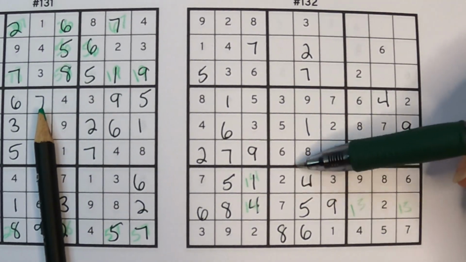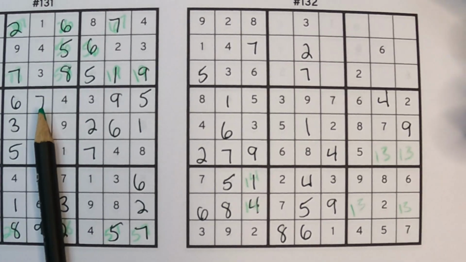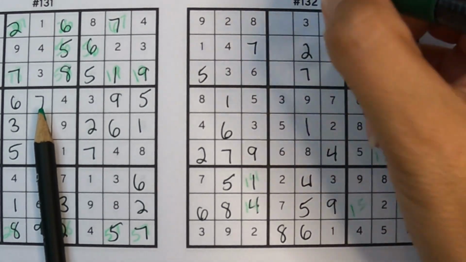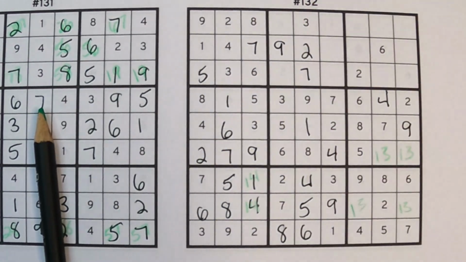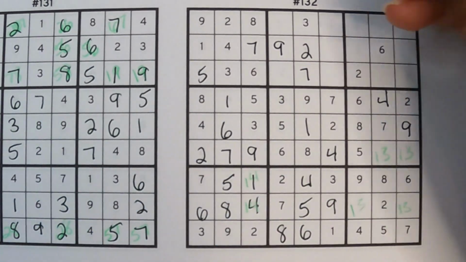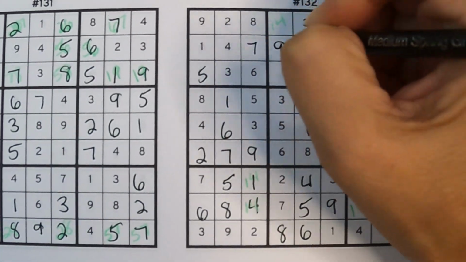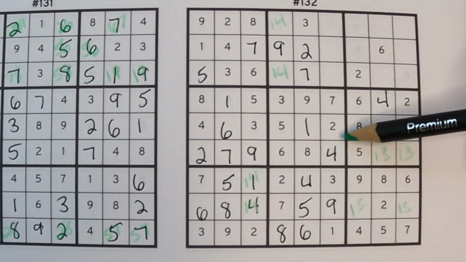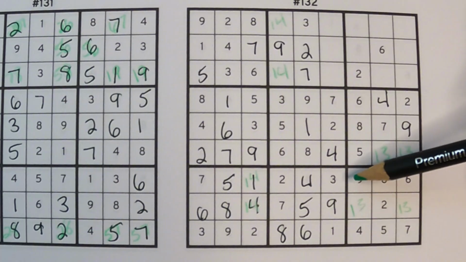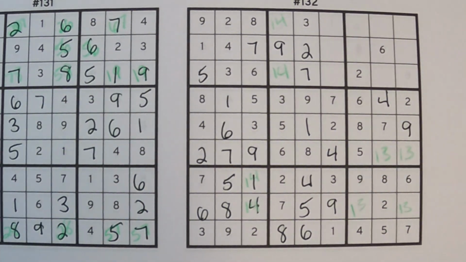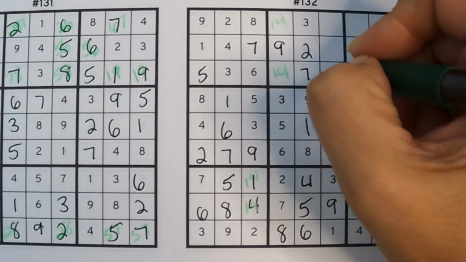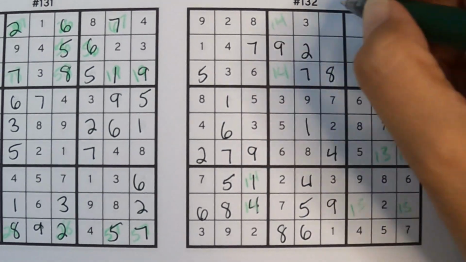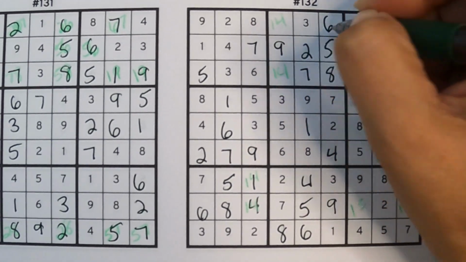For this column, we're missing 1, 4, and 9. We've got 1 and 4 here, so this is our 9, but I don't see any other help. So 1, 4. For this column, we're missing 5, 6, and 8. We've got 5 and 6 here, so this is our 8. 6 here, so 5, 6.